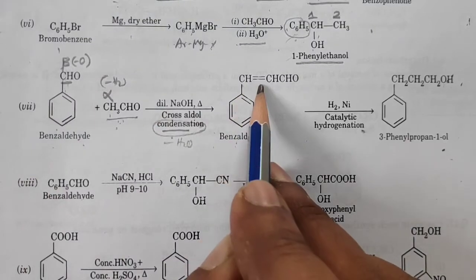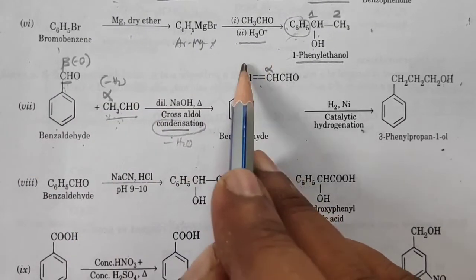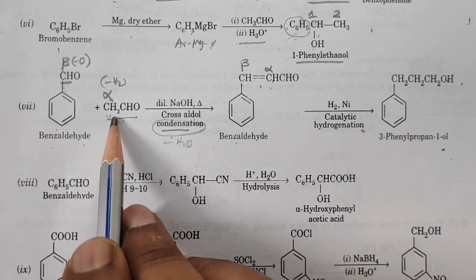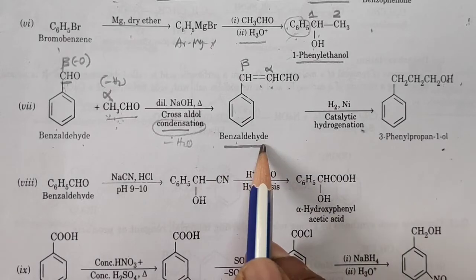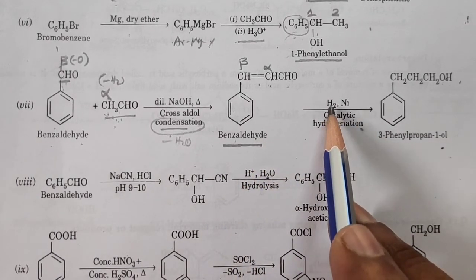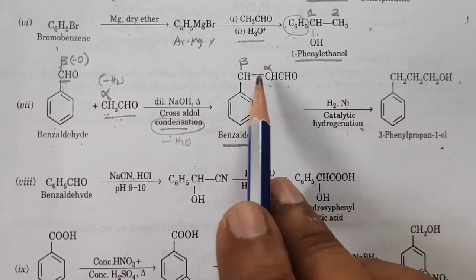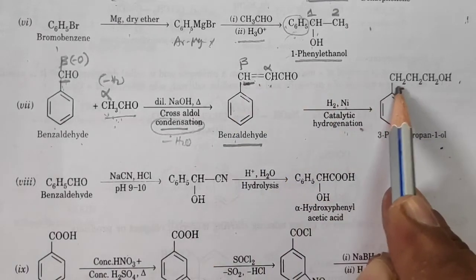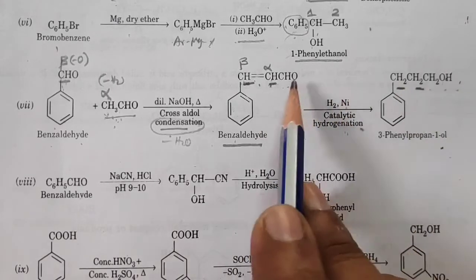Here there is CH, then a double bond, and then the alpha and beta you have to join. This is alpha, this is beta. So from here you can see 2 hydrogens are removed. CH3 was there, now only CH, CHO. So this is your benzaldehyde. Then hydrogenation in the presence of nickel catalyst. What will happen? This H will get added here. So here one more H, and another H will be here, and the remaining is CH2OH.